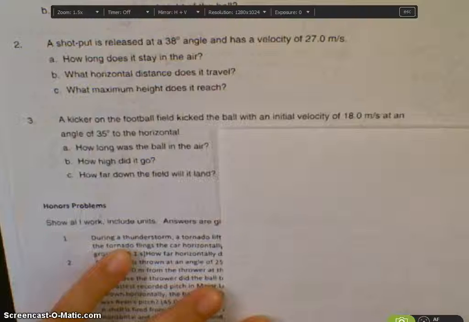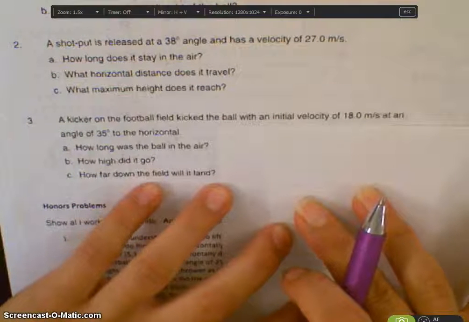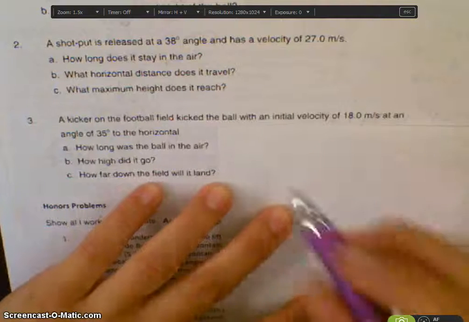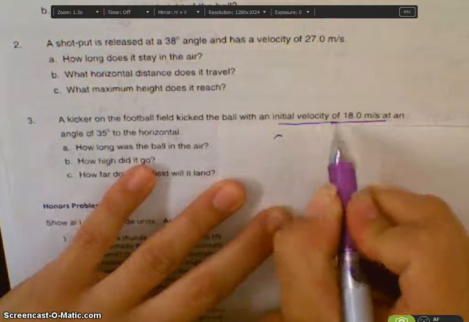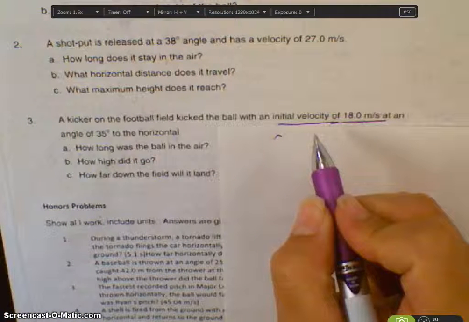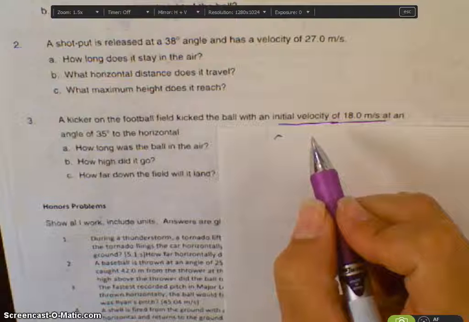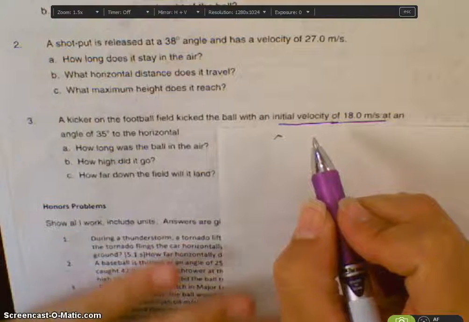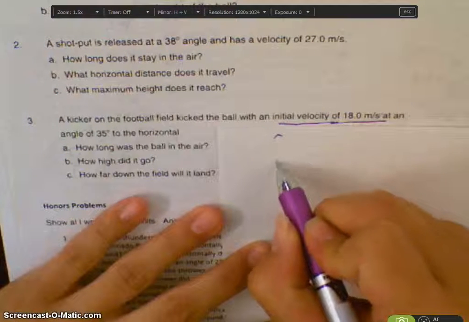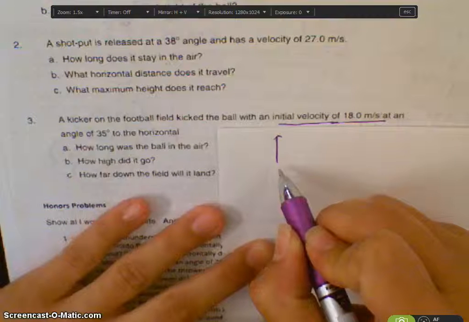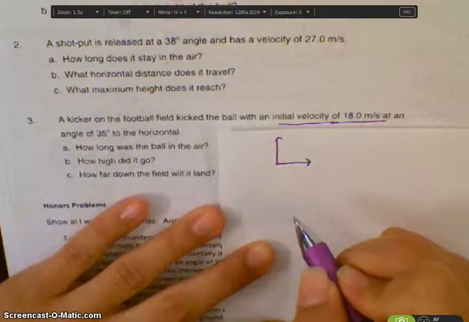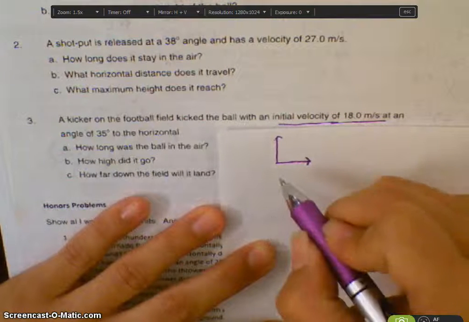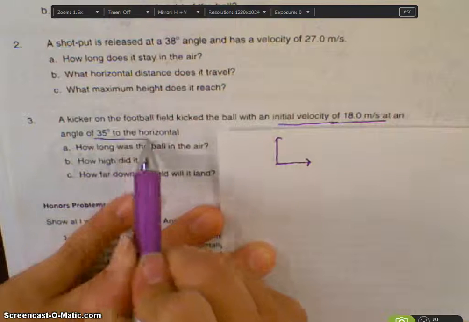So, number 3: a kicker on the football field kicked the ball with an initial velocity of 18 meters per second at an angle of 35 degrees to the horizontal. So basically that first piece of information, the initial velocity, is that Vx or Vy or neither? Neither. That is our resultant velocity, because it's not telling us that it kicked the ball straight up. If so, we know that's our Vy. It's not telling us that it kicked the ball horizontally. If it did, we would know that's the Vx. Instead, it said it is kicked at an angle, 35 degrees to the horizontal.